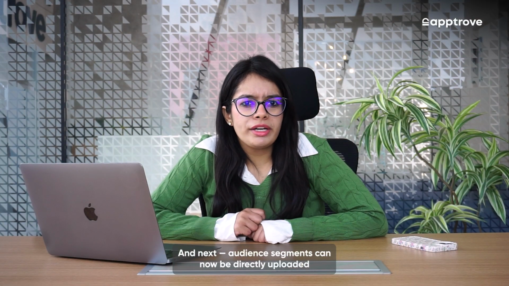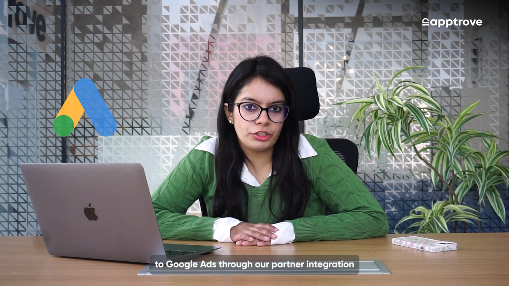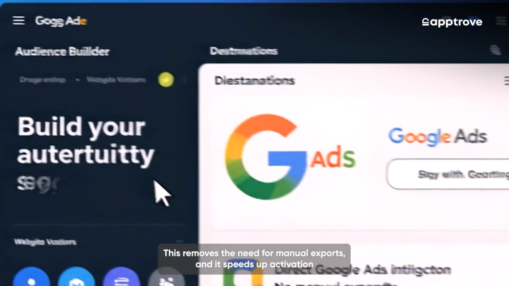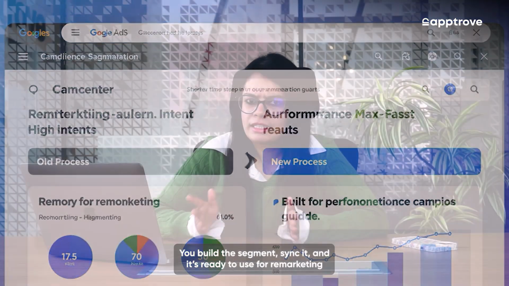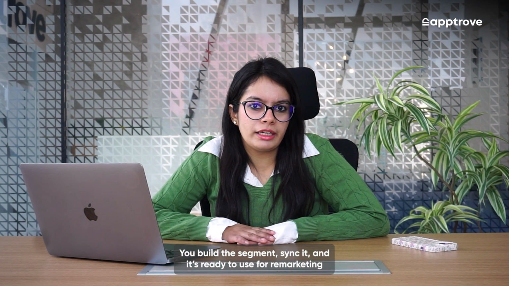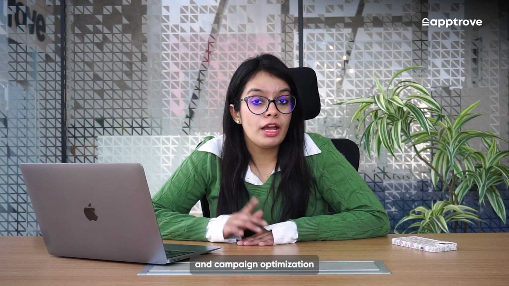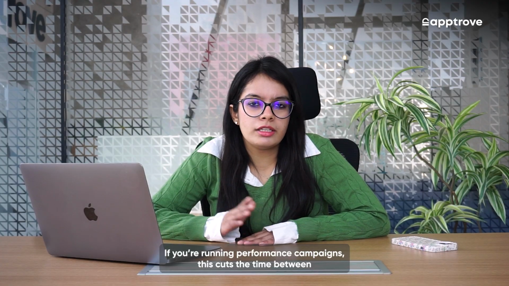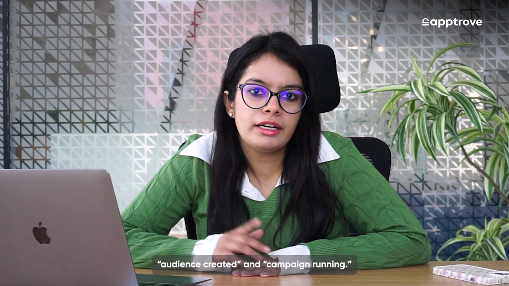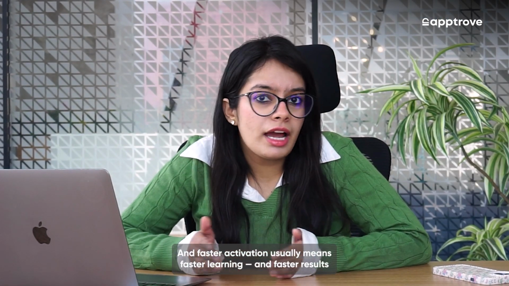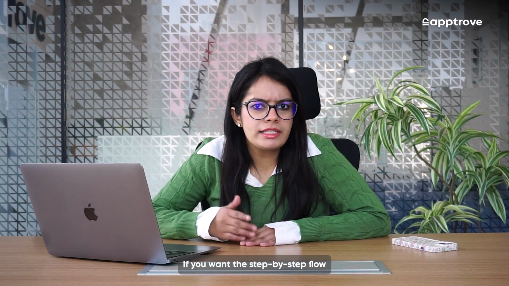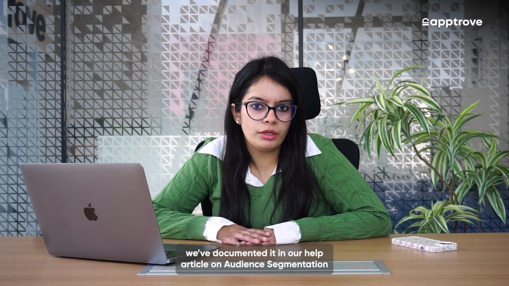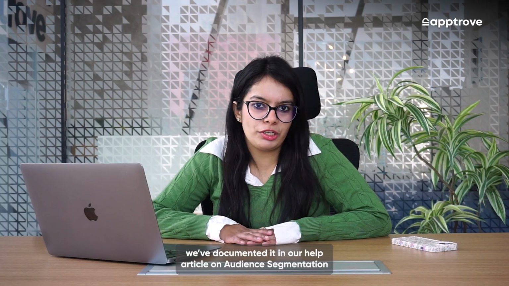And next, audience segments can be directly uploaded to Google Ads through a partner integration. This removes the need for manual exports and it speeds up activation. You build the segment, sync it, and it's ready to use for remarketing and campaign optimization. If you're running performance campaigns, this cuts the time between audience created and campaign running. Faster activation usually means faster learning and faster results. If you want a step-by-step flow, we have documented it in our help article in the audience segmentation section.